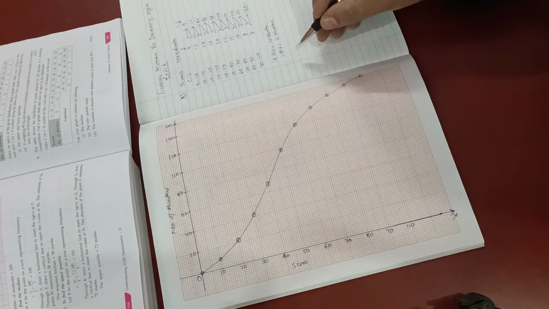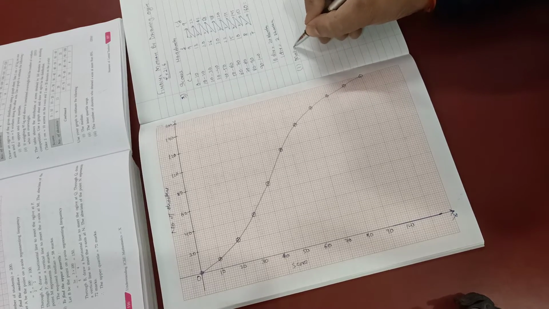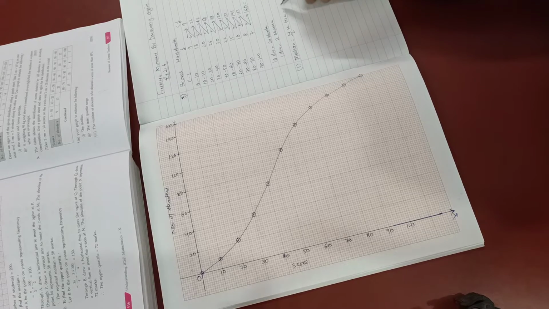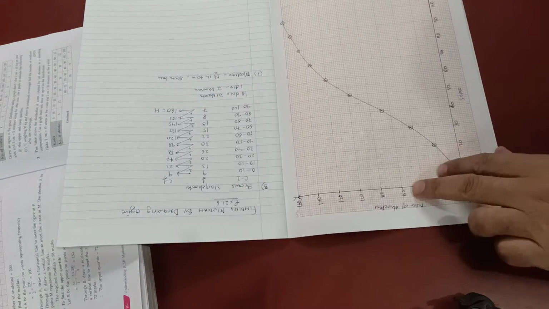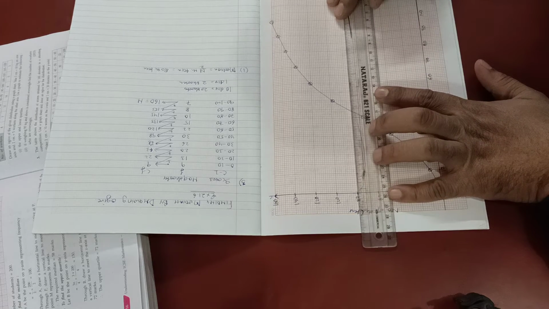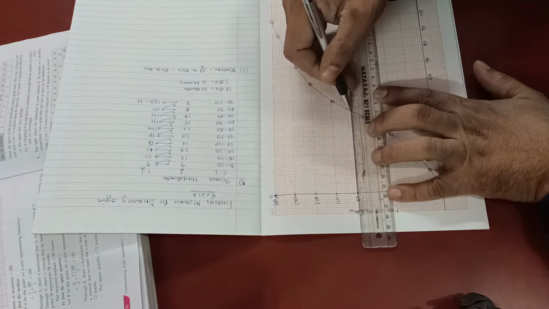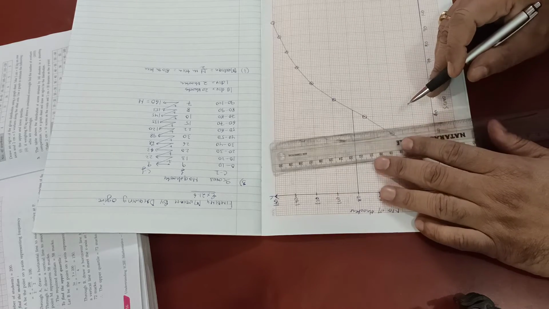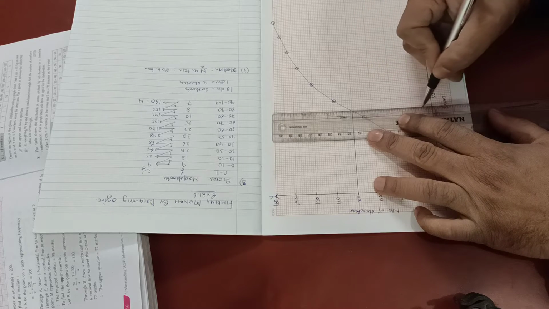Now in the question, use your graph to estimate the following. First, the median. Now median, while using the Ogive, is given by the n by 2th term, that is the 80th term. Here is the 80th term. We'll draw a guiding line from 80 till it intersects with the S curve. Now from the point where it intersects with the S curve, we'll draw a perpendicular on the x-axis.